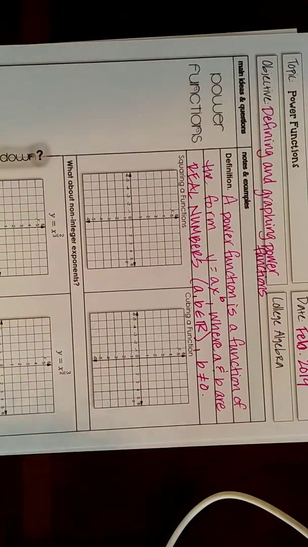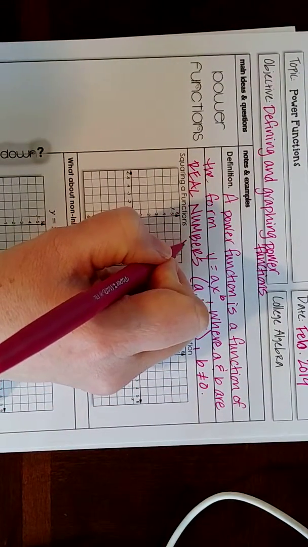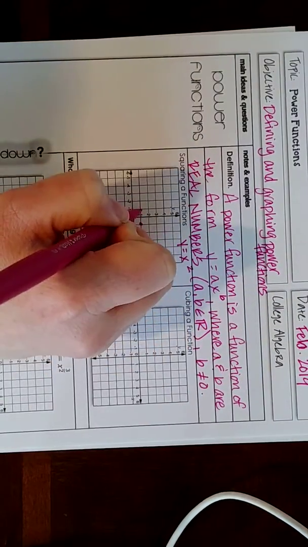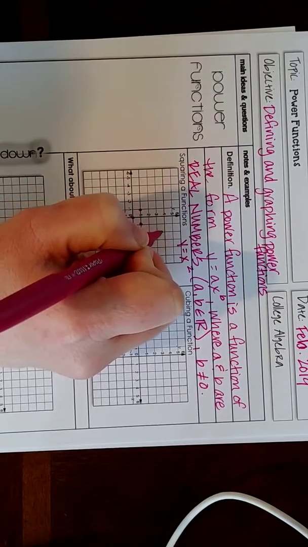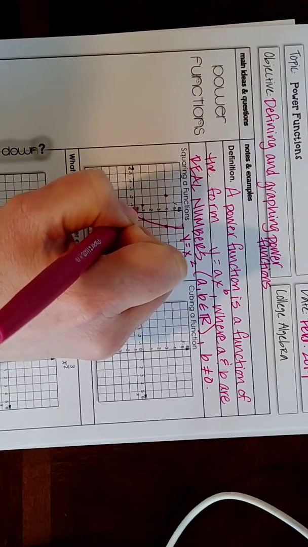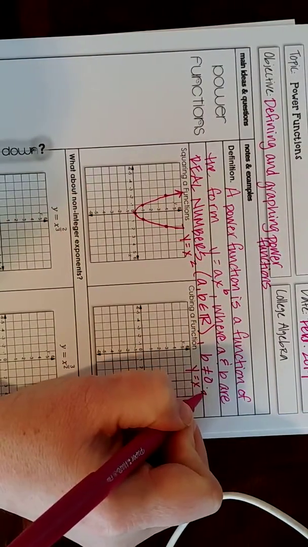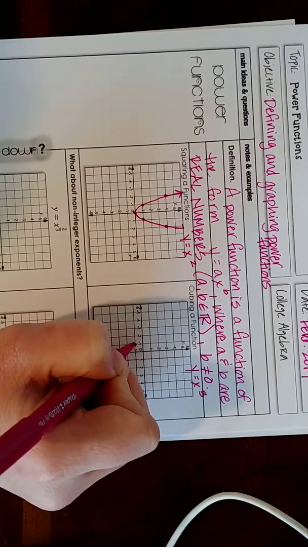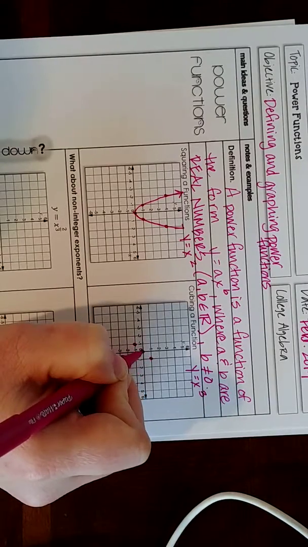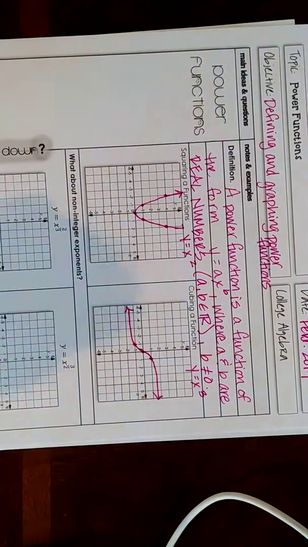So if we are squaring a function, what we're saying is y is equal to x squared. All right, so 1 squared is 1, 2 squared is 4, negative 2 squared is 4. So this graph looks like a parabola. If we're cubing a function, y is equal to x cubed. Negative 1 cubed is negative 1. 0 cubed is 0. 1 cubed is 1. And this function looks something like this. Okay?